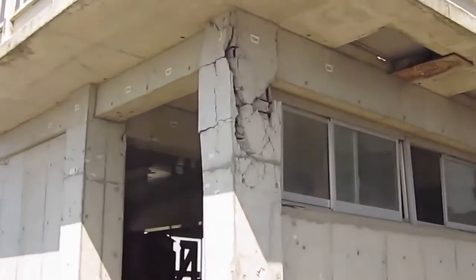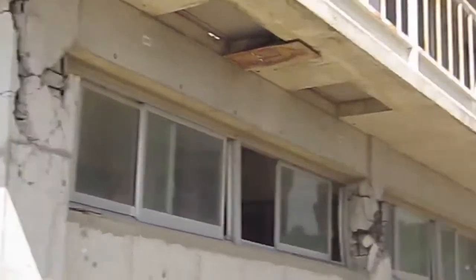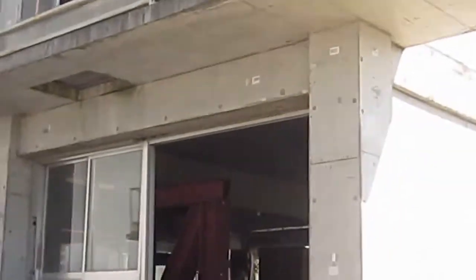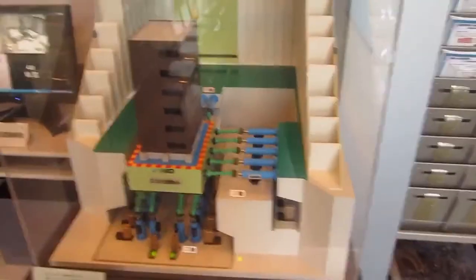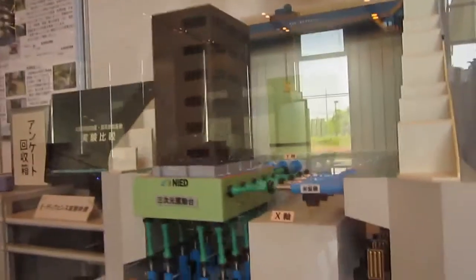So what is the solution to this problem? The solution is very simple. We make the full building and then we test that building by creating an earthquake to see how the building is going to react. And that is only possible with a thing called a 3D shake table.